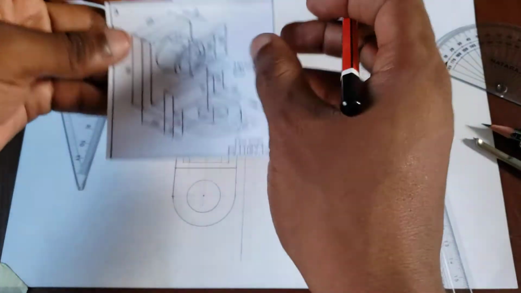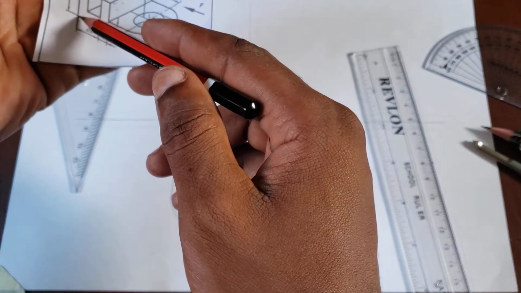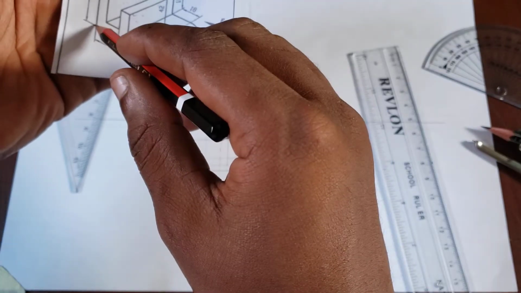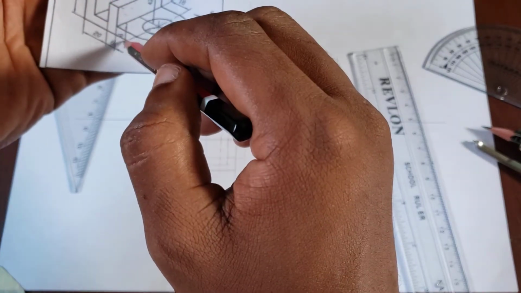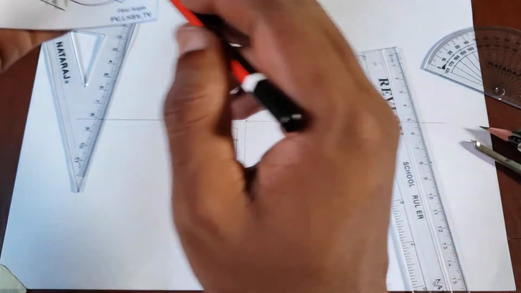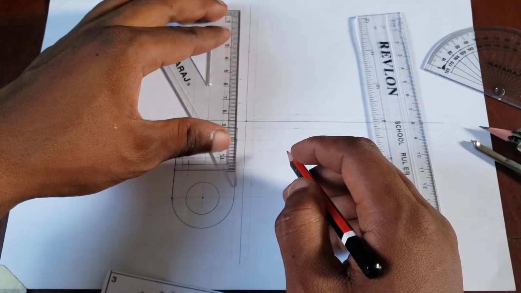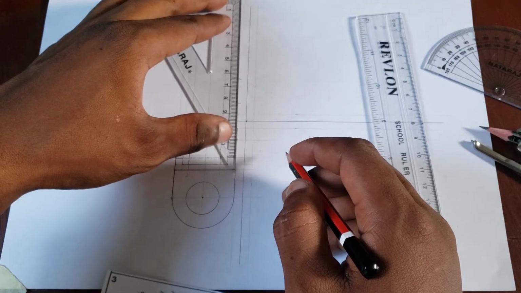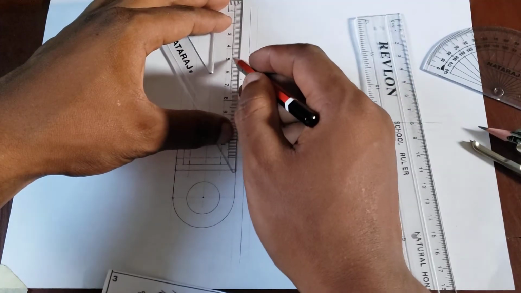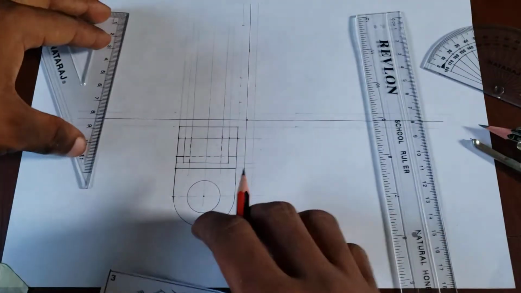Yeah. Okay. Then the length, now the length of this figure, it's 68 from down to up. Now from this point here coming upward, I will measure the distance of 68, which is 6.8 centimeters. So 1, 2, 3, 4, 5, 6.8.